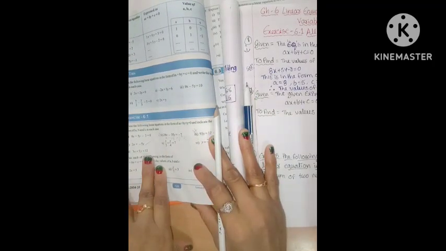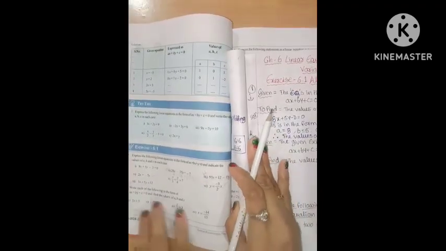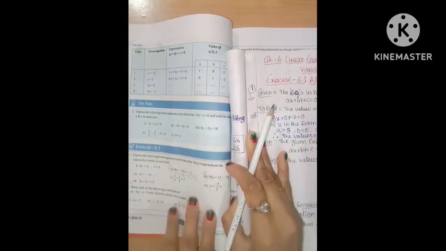3x plus 5y equal 12. What is the answer? A equals 3, b equals 5, c equals minus 12.